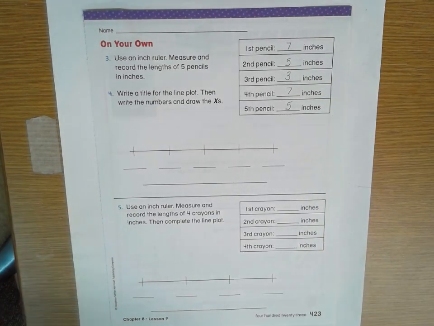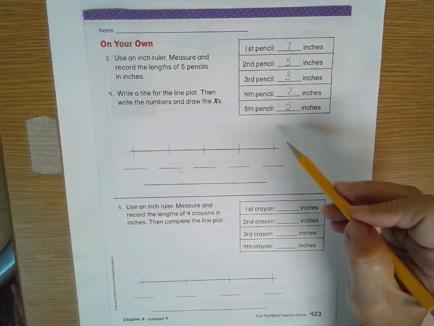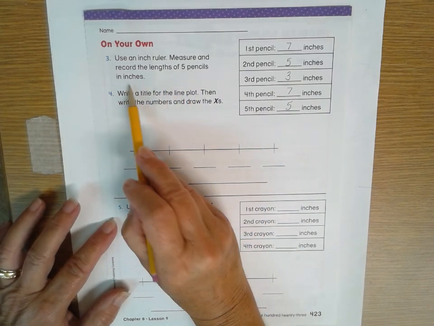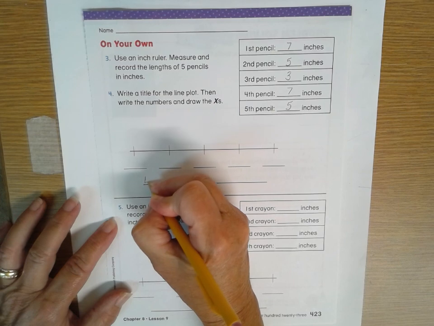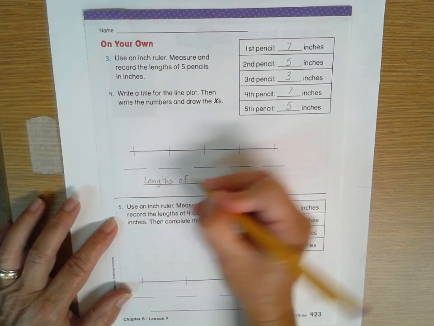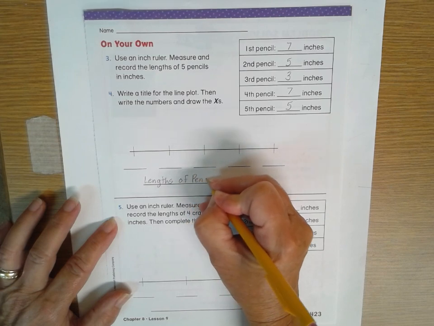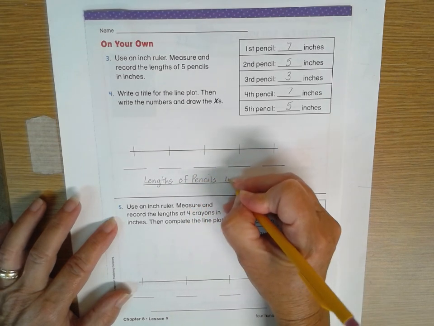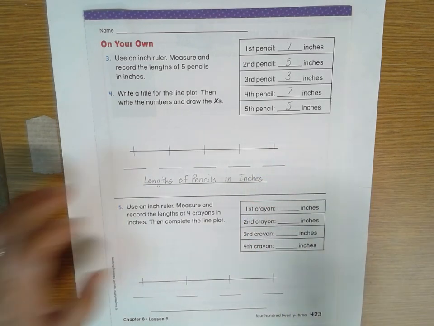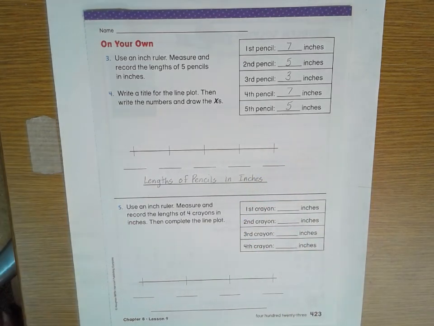So what are we measuring here? It tells us right here in the problem. Lengths of pencils in inches. So that's our title. Lengths of pencils in inches. If you need to pause the recording so that you can get that written, go ahead and do that, and then come back on when you're ready to go.